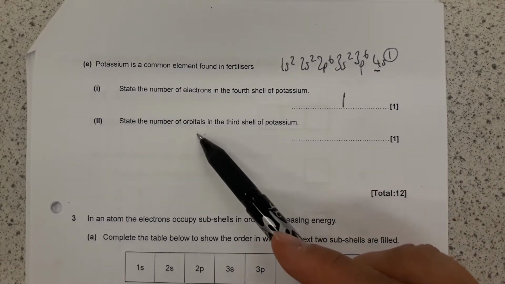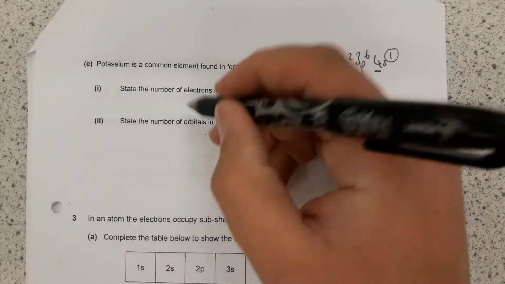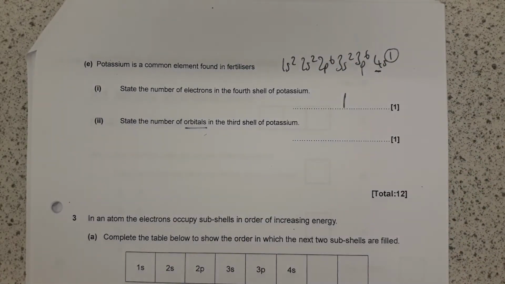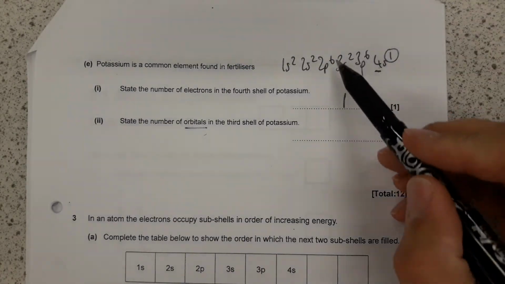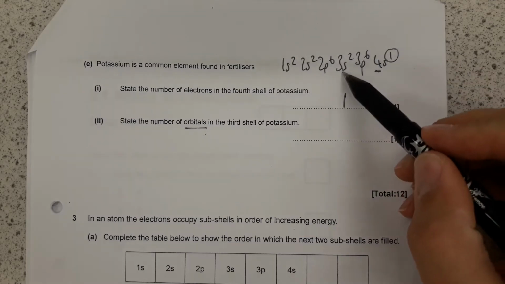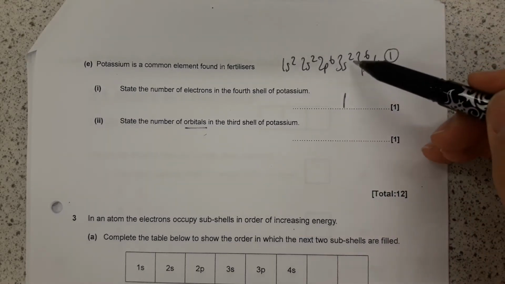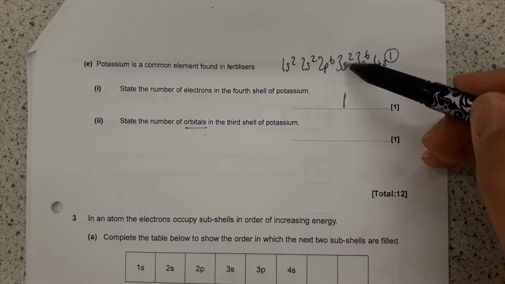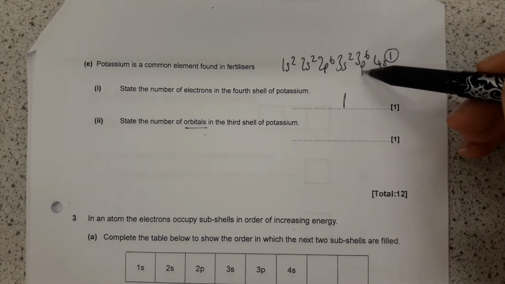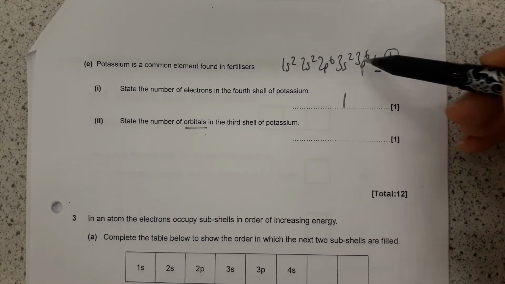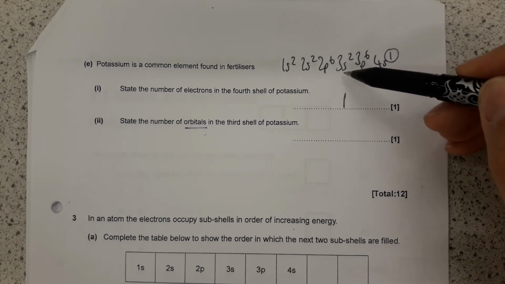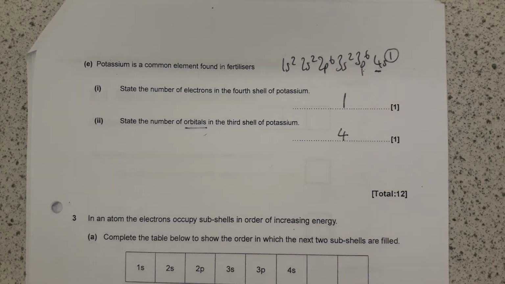All right. State the number of orbitals in the 3rd shell of potassium. Okay. With the 3rd shell, we can see we've got an S subshell and a P subshell. An S subshell consists of 1 orbital, and a P subshell consists of 3 orbitals. So there are 4 orbitals in total in the 3rd shell. The answer is 4.